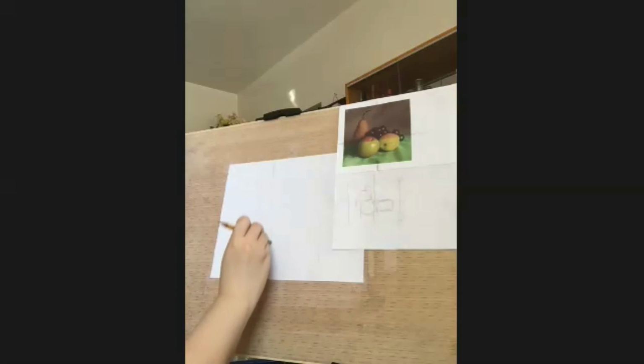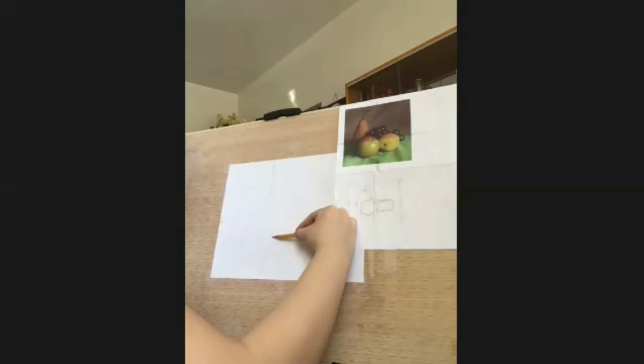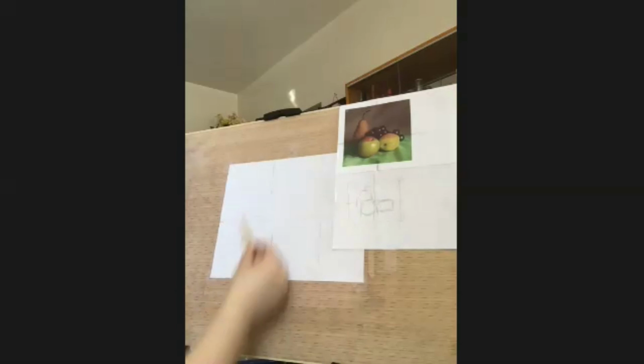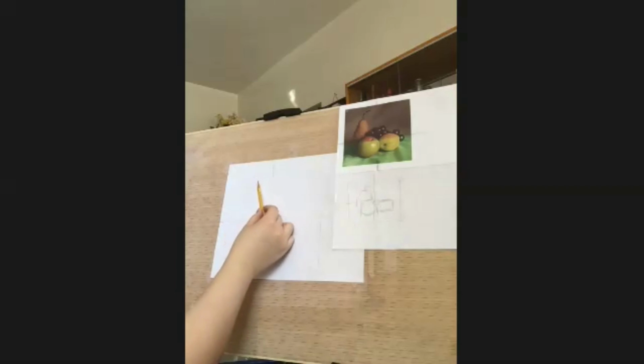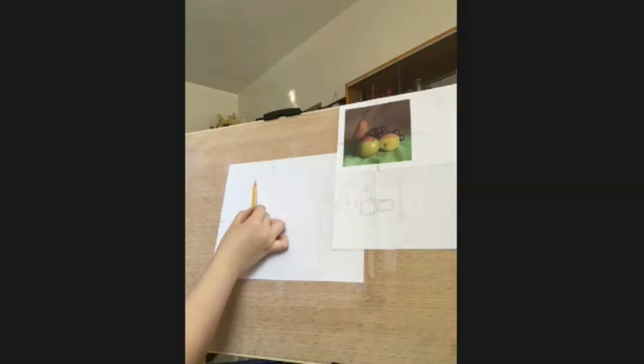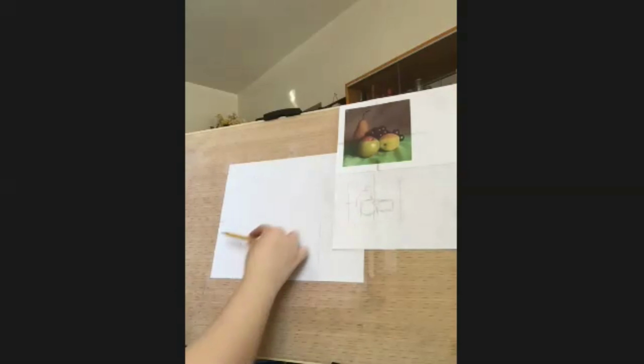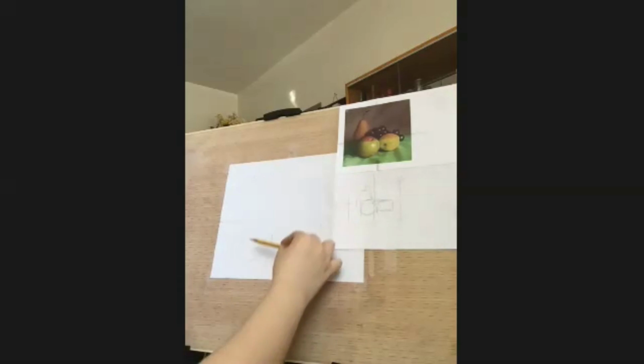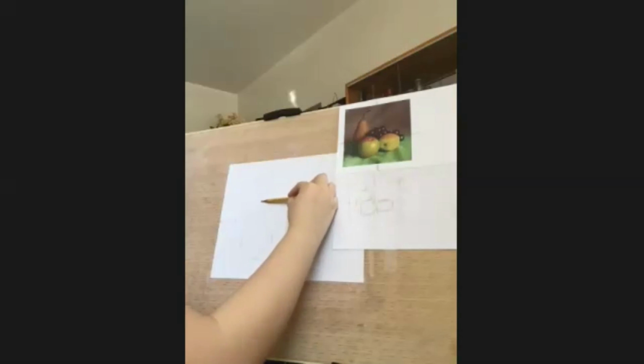You can always correct these if you think they're wrong. Okay, and then the pear, we have something right here. Let's say it starts there, and then a little bit over, so right here. And the right side of the pear is not touching this middle line, so you want it something like this right here.